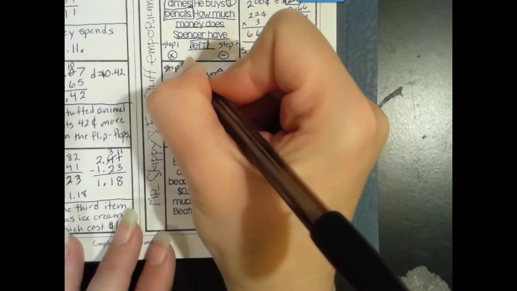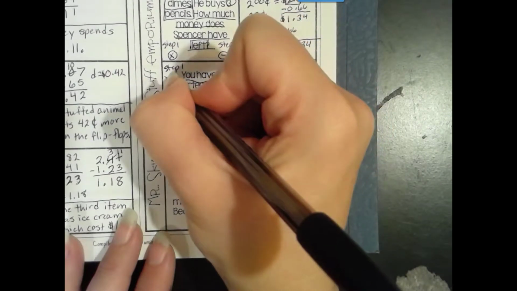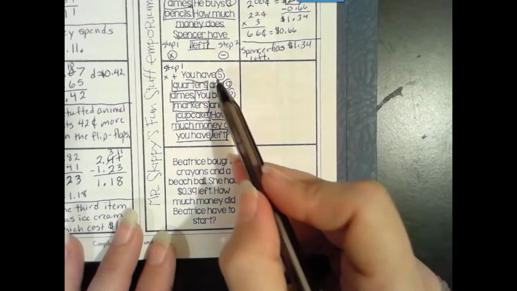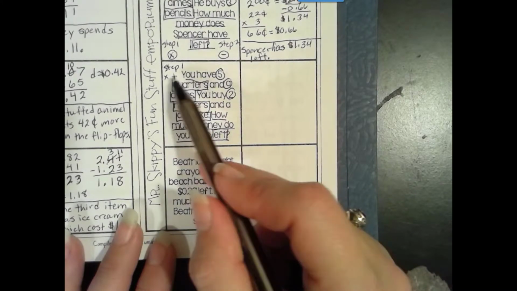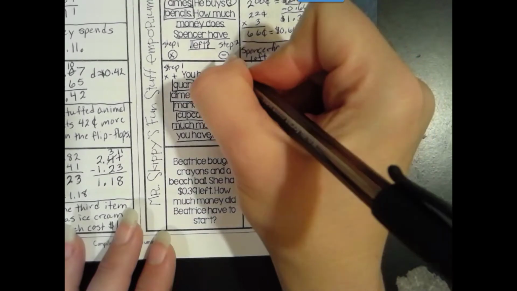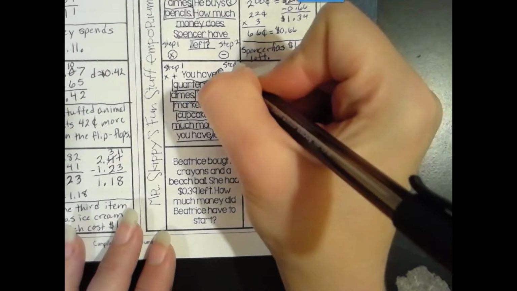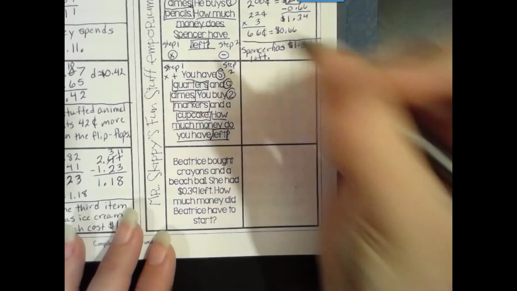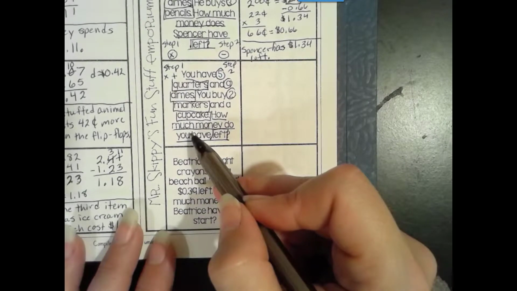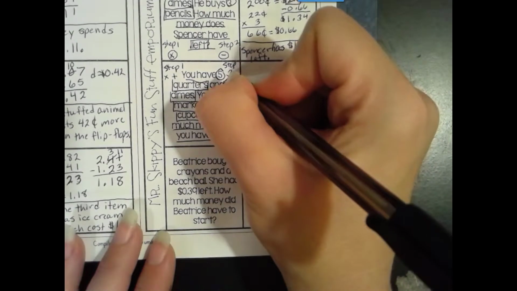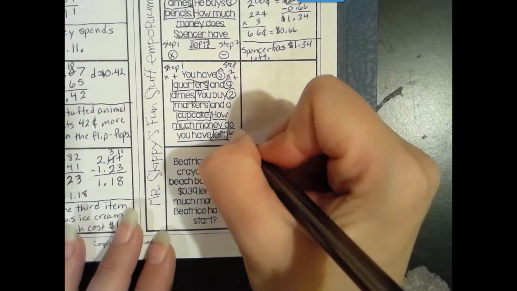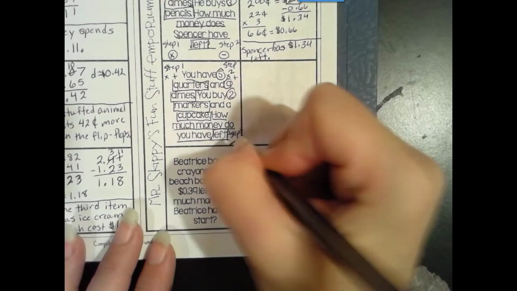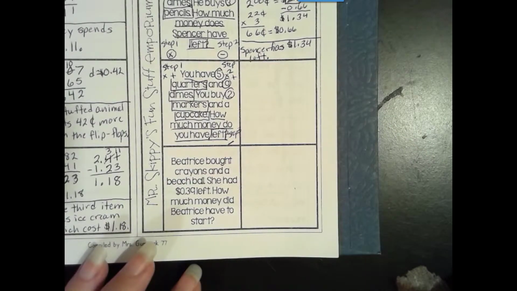Step 1, we're going to do both multiplying and adding, because first we have to multiply to find the total of quarters, total of dimes, and then add them together. And then step 2, we have to figure out how much we're going to spend, which is again multiplying and adding. And then actually last step, step 3, we're going to subtract to find out our change. So we have 3 steps in this one.